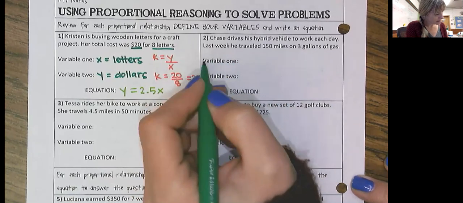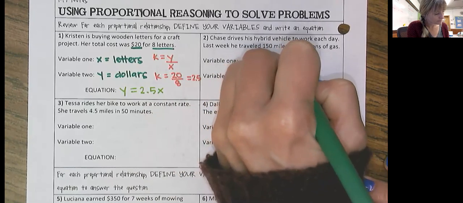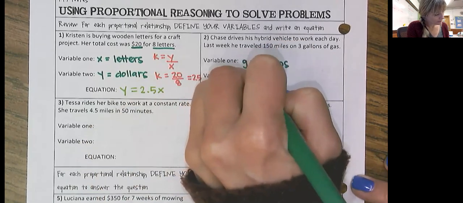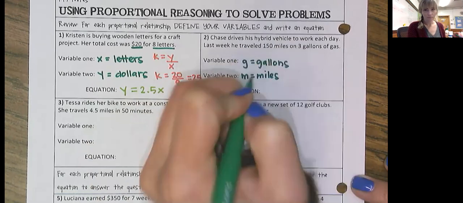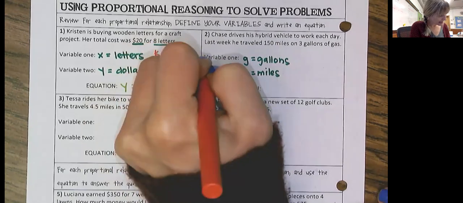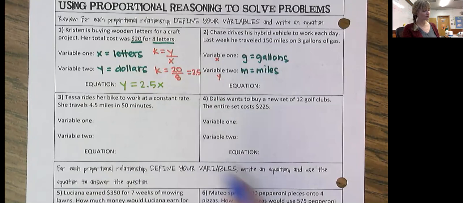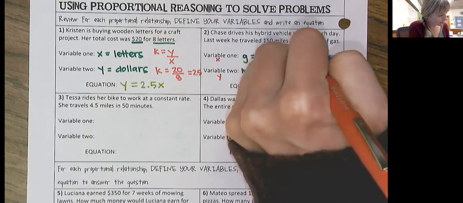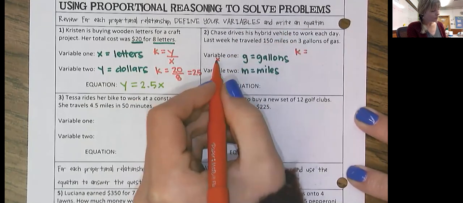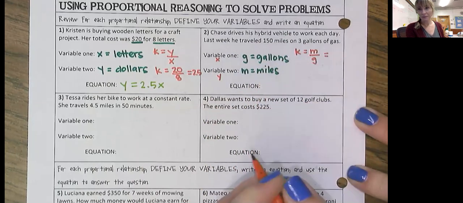So what if I say that variable one is g for gallons, and variable two is m for miles? Okay, this is like x and y. So I'm going to write that here so I remember. That's like x and y, just like over here. I just changed the letters just to prove that the letters can be whatever. I just have to follow the patterns. So to find k, I'm going to do y over x, or m over g, right? m over g. Got to follow the same patterns.